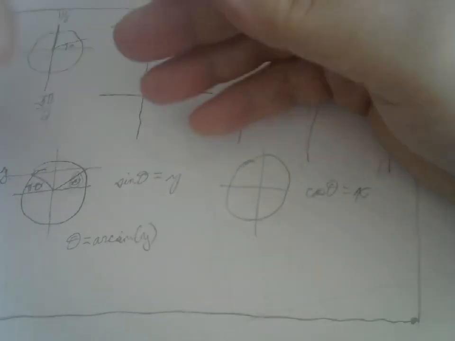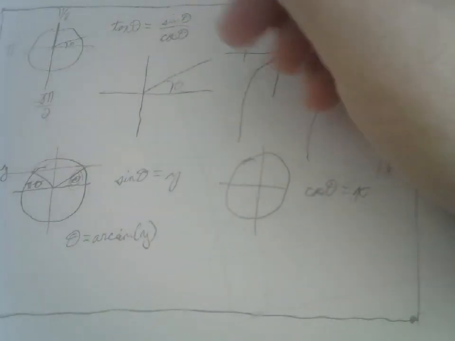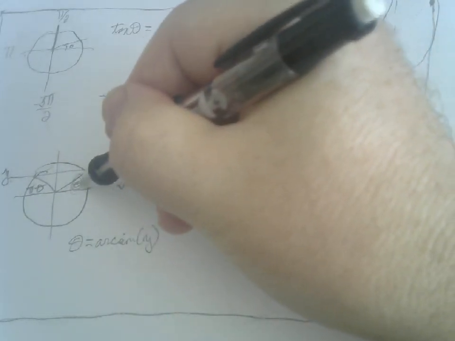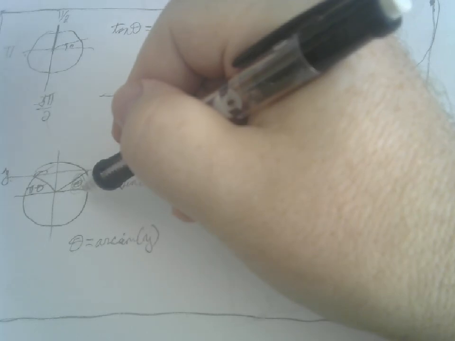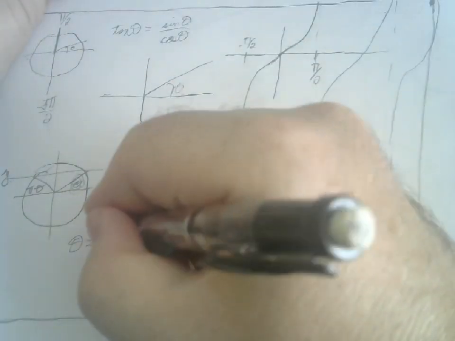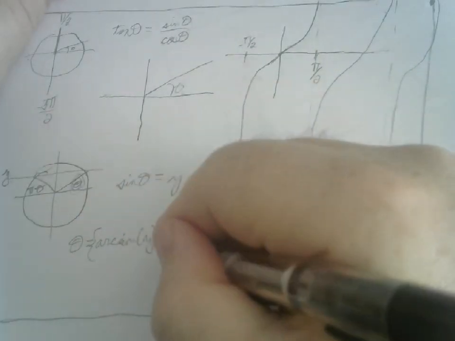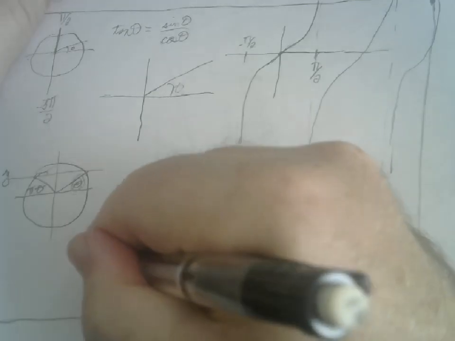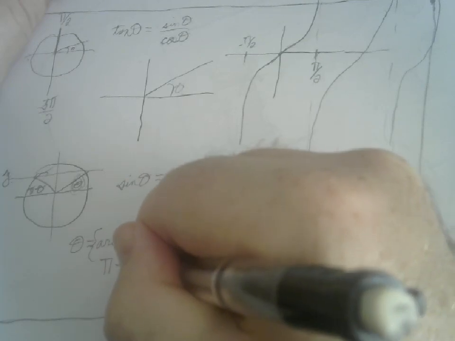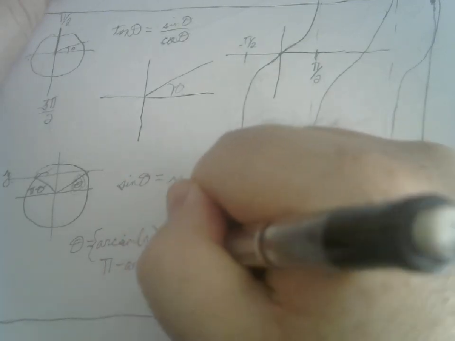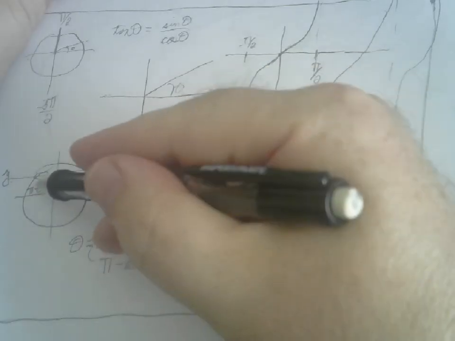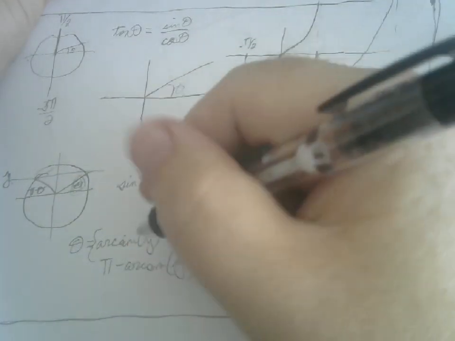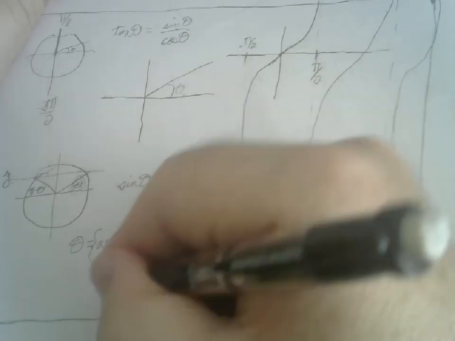It's a function representing a small part of the inverse relation. So this angle here is arcsine y. But it could also be pi minus arcsine y. And we could go all the way around the circle with theta and add 2 pi to that. So 2 pi plus arcsine y.